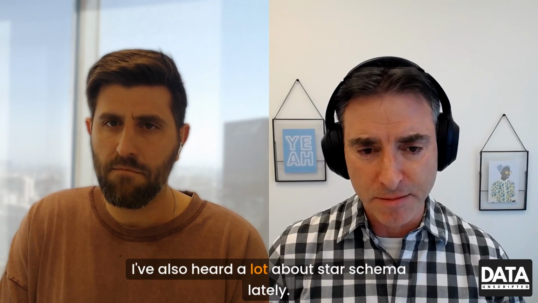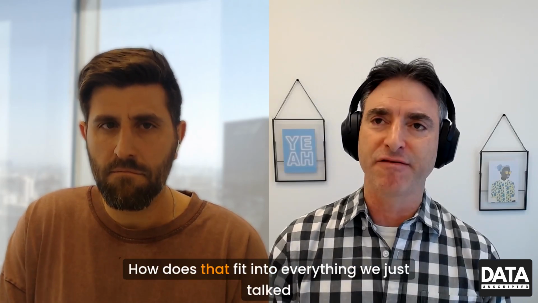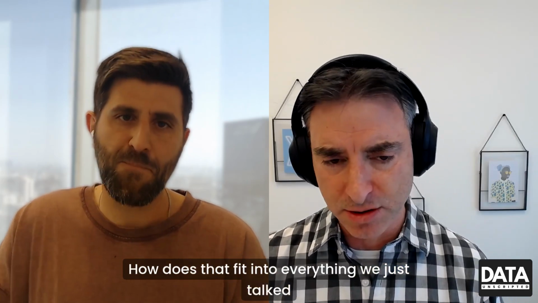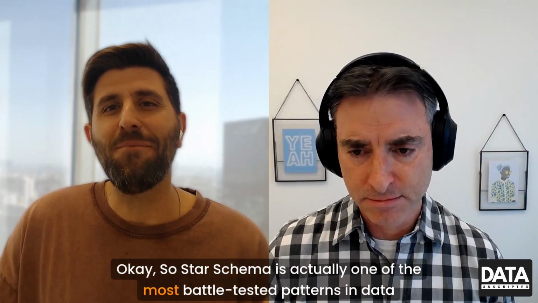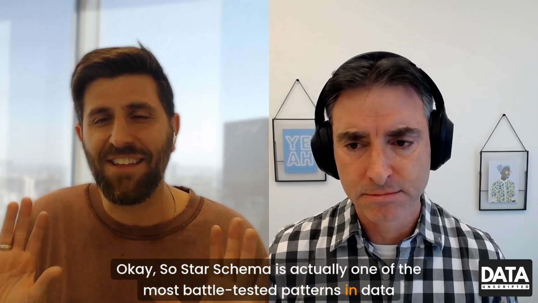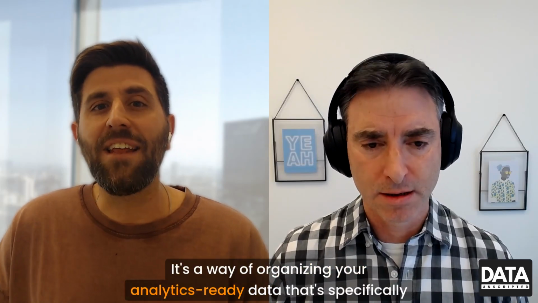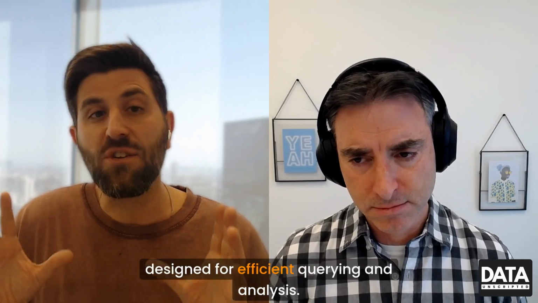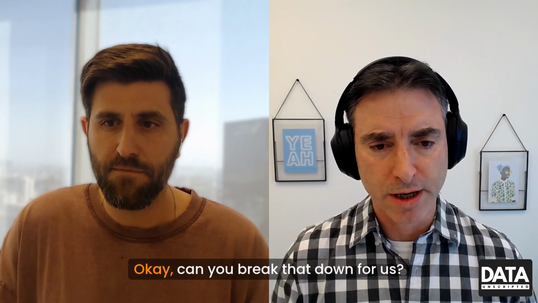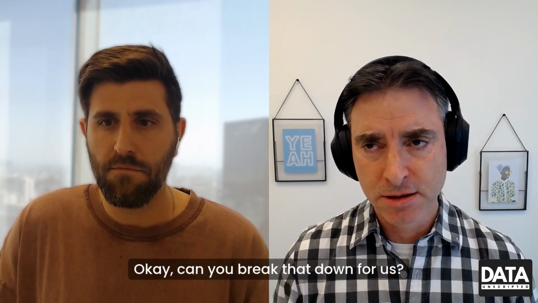I've also heard a lot about star schema lately. How does that fit into everything we just talked about? Okay. So star schema is actually one of the most battle-tested patterns in data architecture. It's a way of organizing your analytics-ready data that's specifically designed for efficient querying and analysis. Okay, can you break that down for us?